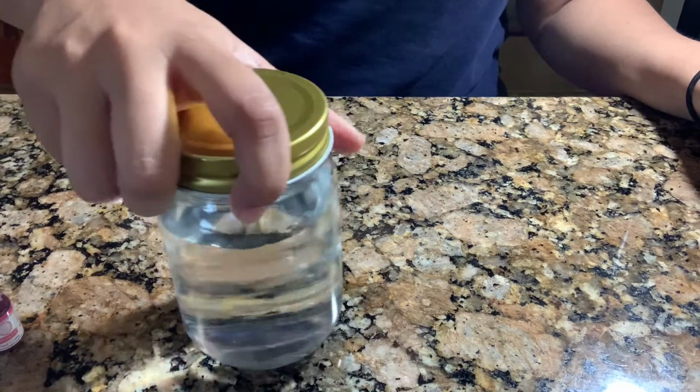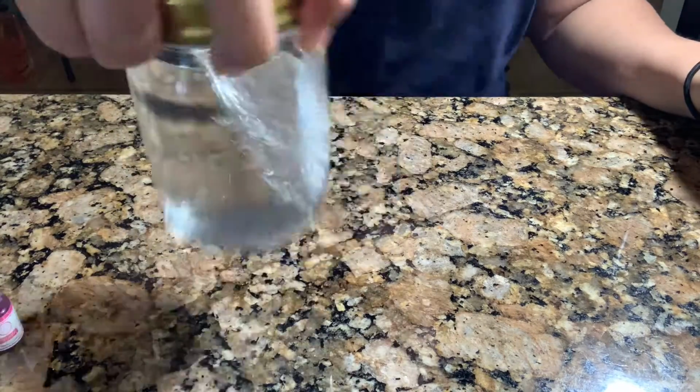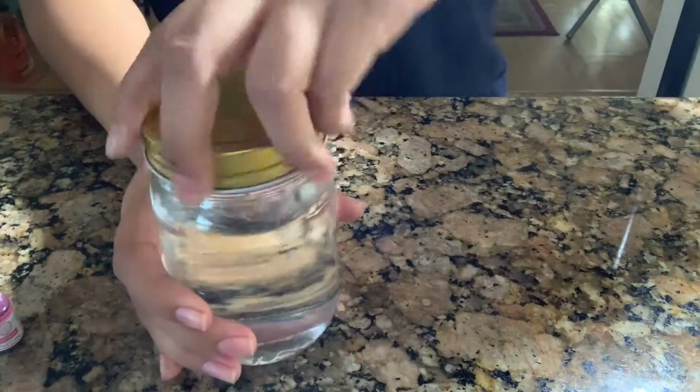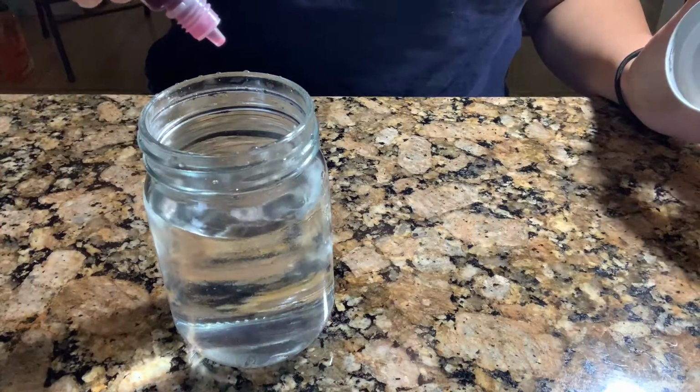I'm going to go ahead and repeat this, but this time I'm going to add food coloring inside the tornado after I shake it. You can repeat this with pieces of foil or glitter too and see what happens.